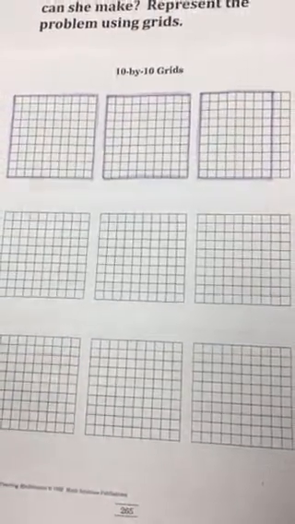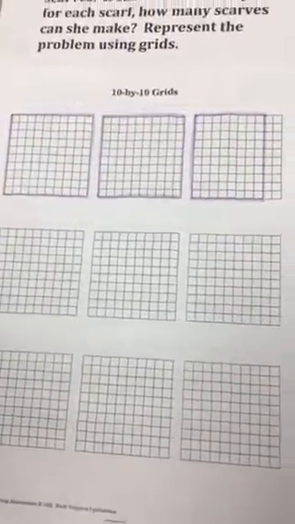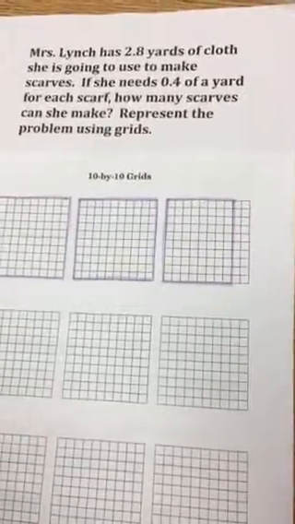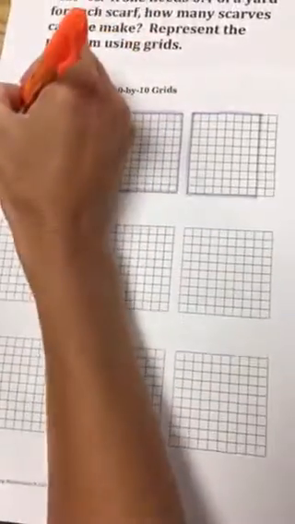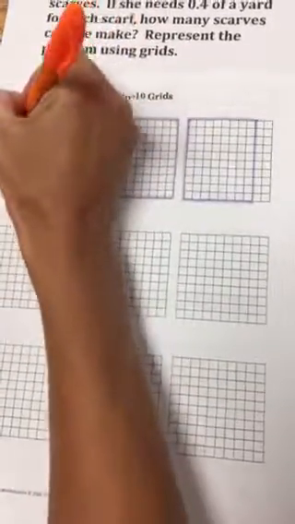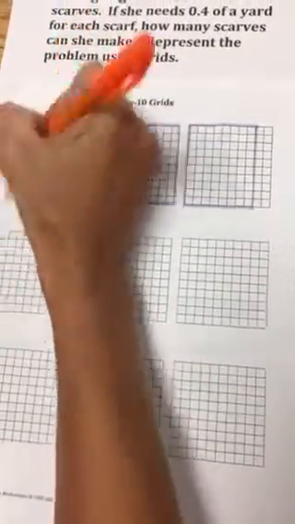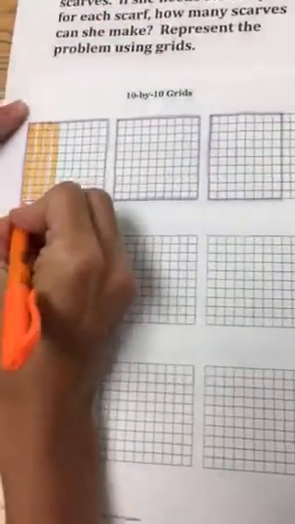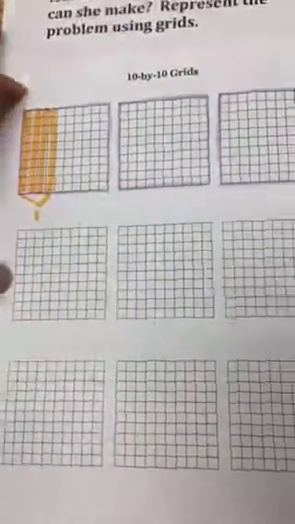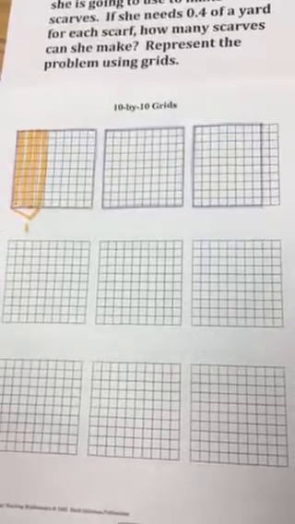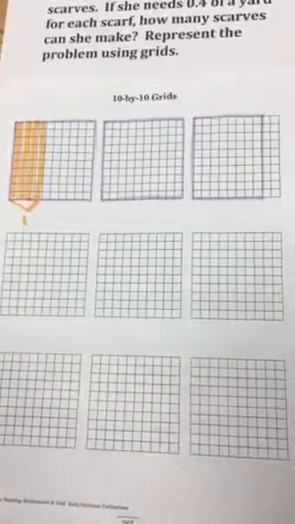And then we're going to take out of that 4/10 of a yard because that's what she needs to make a scarf. So my divisor is 4/10. So I'm going to start and I'm going to use this orange color and I'm going to shade 4/10 of a yard. And that represents 1 scarf. Well, I'm going to keep taking out 4/10 until I use up all 2 8/10.